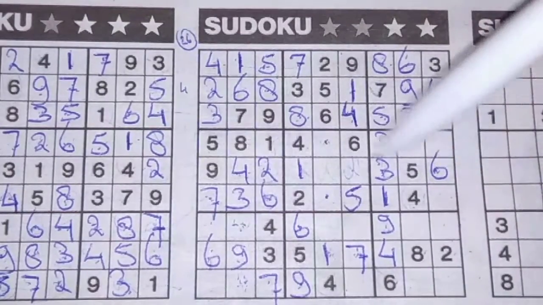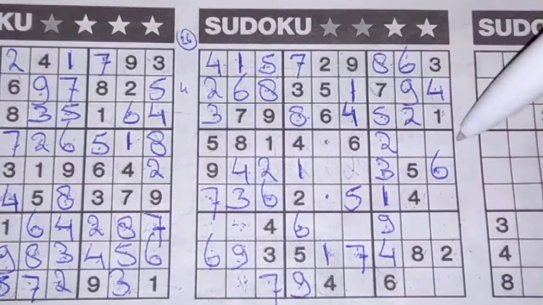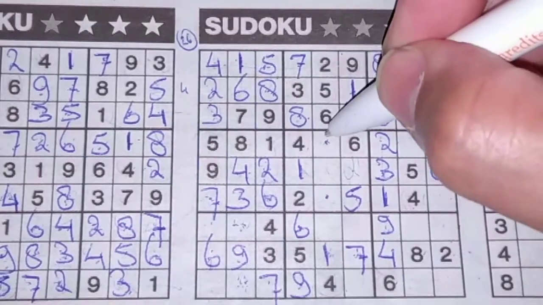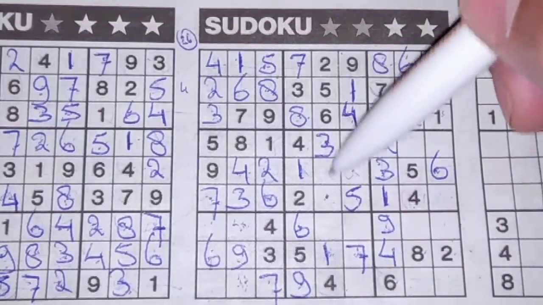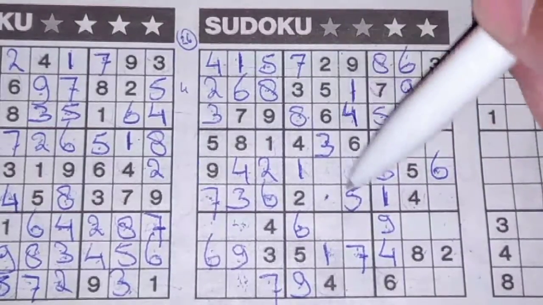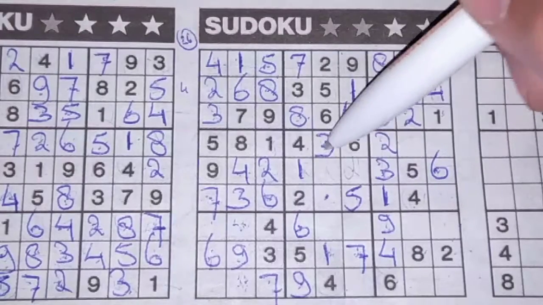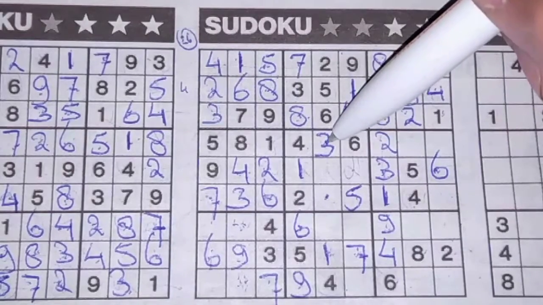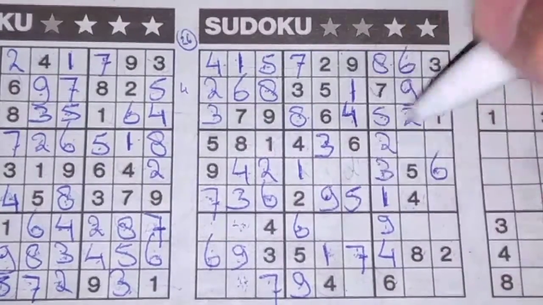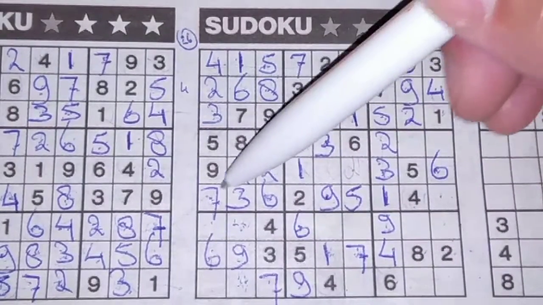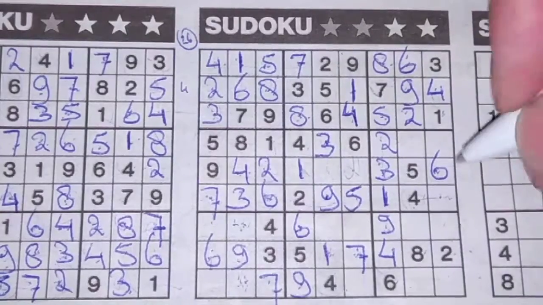3 in this row, 3 in the middle row. So on the row above, the only place for the 3 should be there. And I remember those dots I've marked are reserved for the 9. Now I have used 1 dot, so the other dot should be the 9. 1 box left in this row for the number 8.